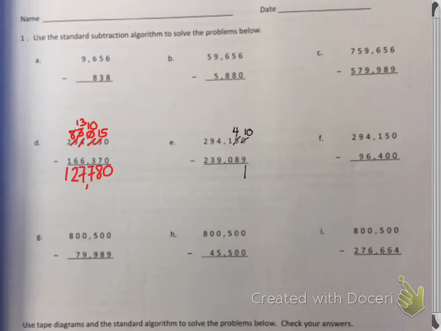4 10 subtract 8. I do not have enough here, so I have to unbundle the next place value. And this 4 becomes 14. 14 subtract 8, well, that is 6. 0 subtract 0 is 0. And 4 subtract 9. I do not have enough, so I have to unbundle. And this 4 becomes 14. 14 subtract 9 is 5.